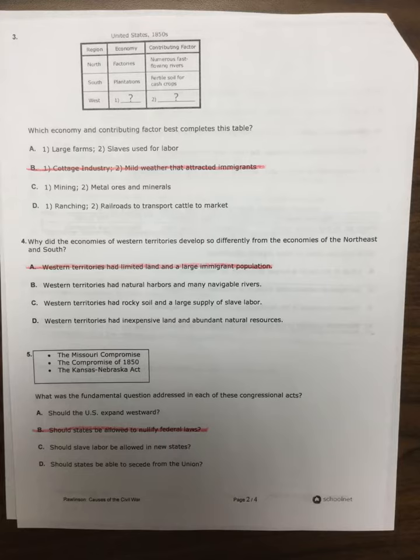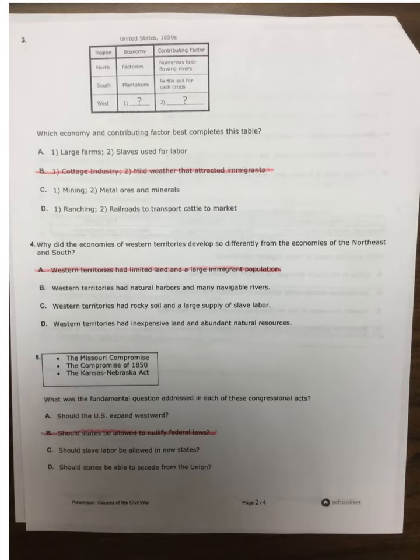All right, kiddos, let's take a look at number 3. On number 3, we see a chart titled The United States in the 1850s, and I hope that you recognize this is the exact same chart that you had in your test review. So it starts with the region: North, South, and West. Then it goes to the economy, and it says that the North ran their economies in factories, that the South used plantations. We need to know, what did the West do?